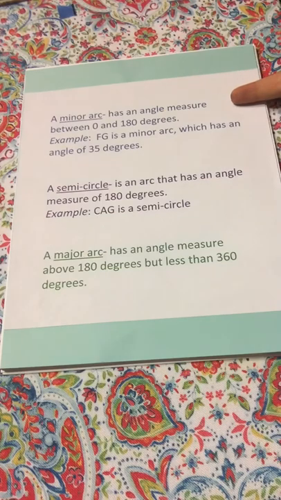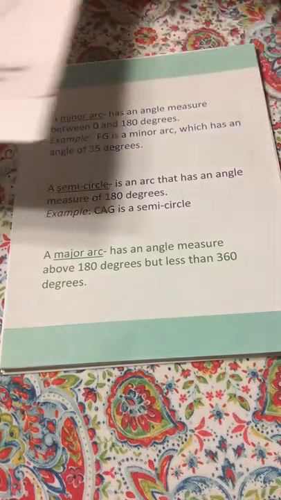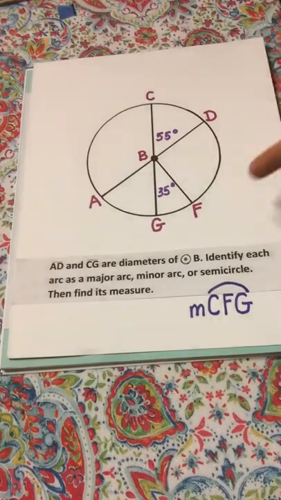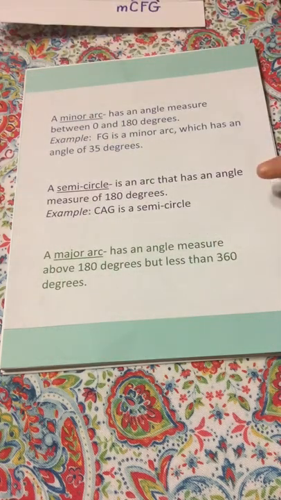A minor arc has an angle measure between 0 and 180 degrees. For example, FG is a minor arc because it's between 0 and less than 180 degrees. A semicircle is an arc that has an angle measure of 180 degrees.